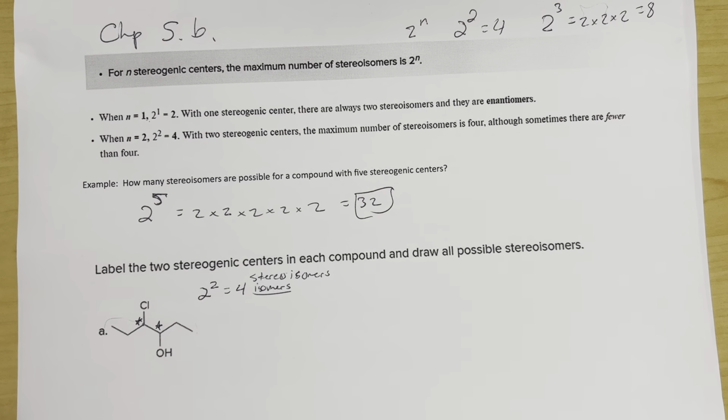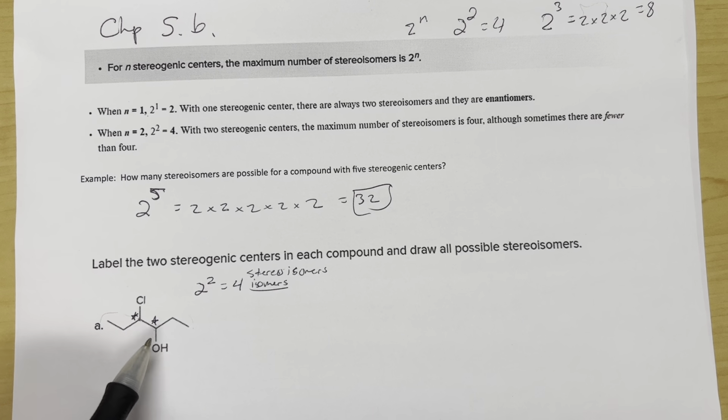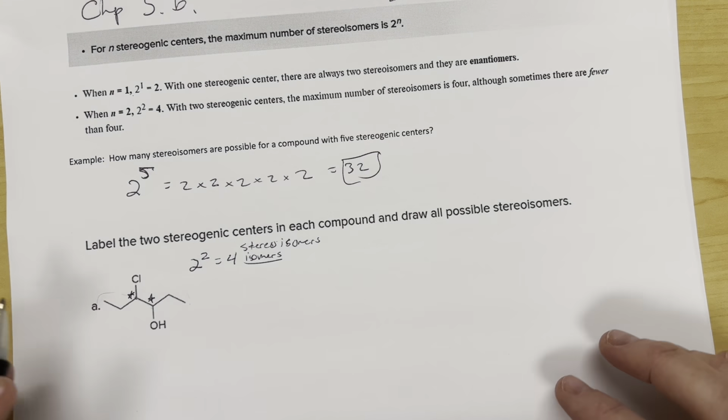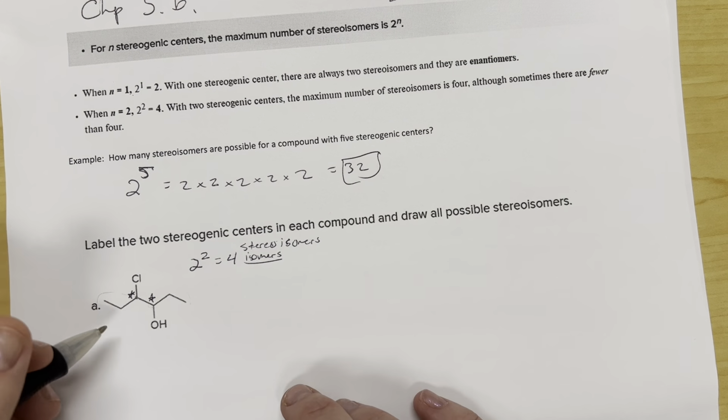When we get into meso compounds in a little bit, we're going to learn that we actually have to flip these things down so we can see them a little better. I'm just going to do it real quick so we can get used to it, and then we'll draw the stereoisomers from there because it'll be a little more fun. Oftentimes we're going to look to see if we can make something that's a mirror image, and we're going to make like a bridge.